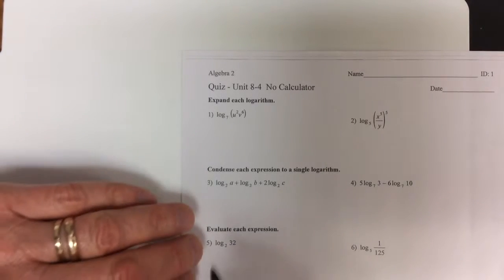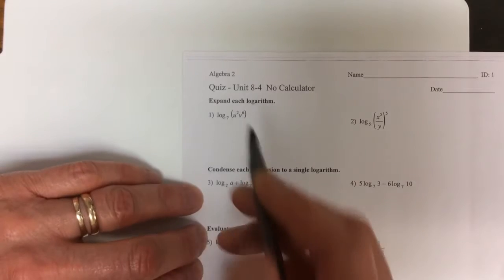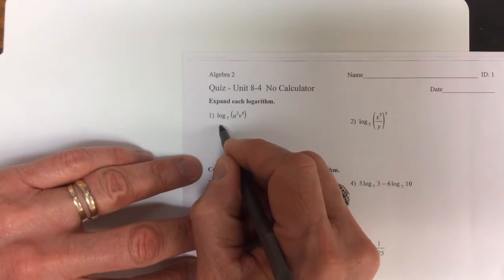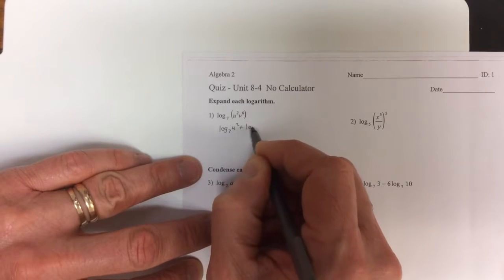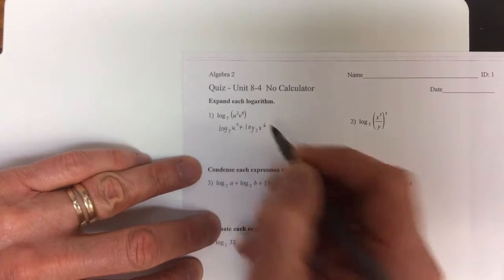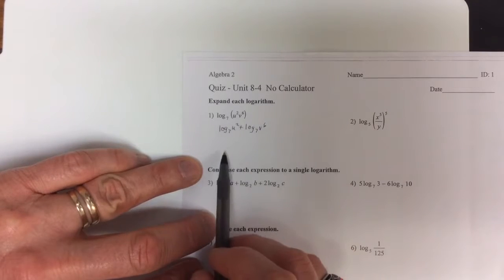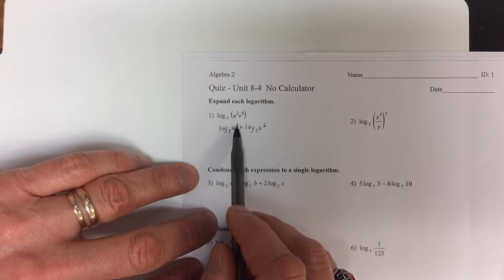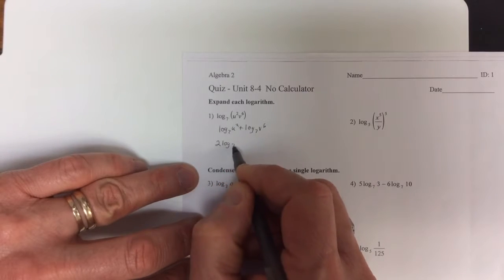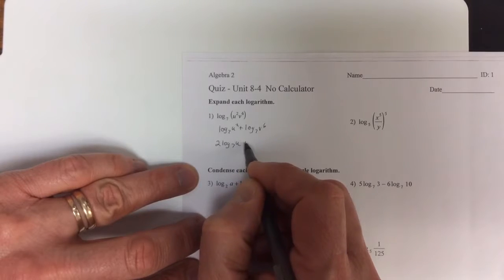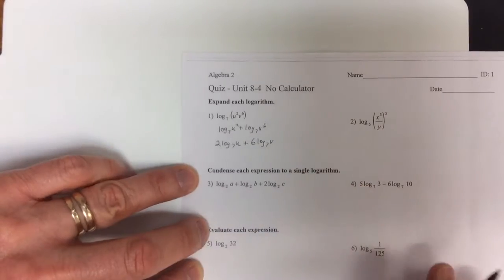For problem number 1, I notice that I have a product here. I'm multiplying u squared times v to the 6th power. So I'm going to use the product rule and write this as log base 7 of u squared plus log base 7 of v to the 6th power. Then I also notice that I have powers involved, so I'm going to use the power rule and take the power, drop it out front, and write it as 2 log base 7 of u plus 6 log base 7 of v. We're done with that problem.